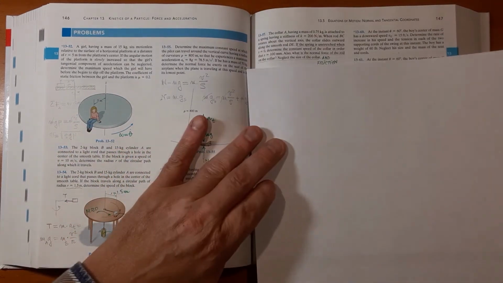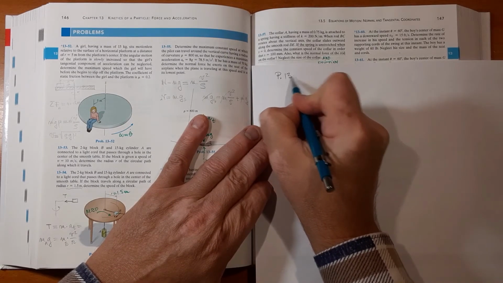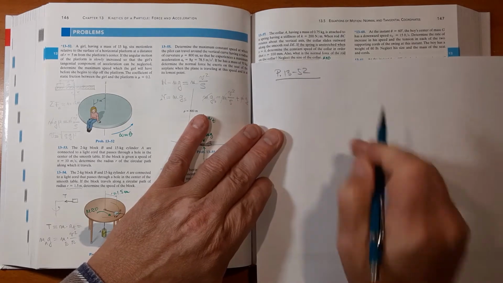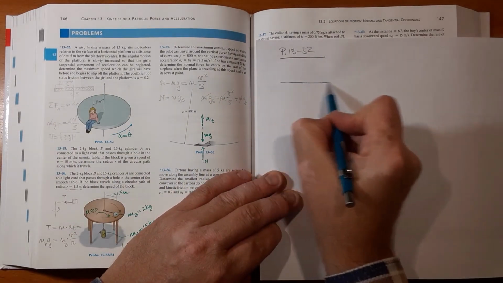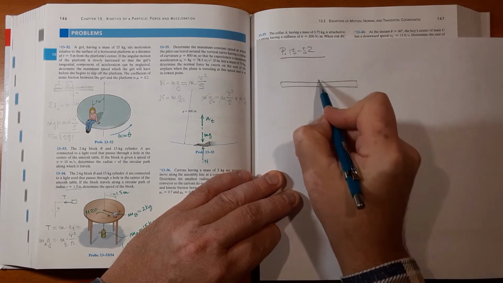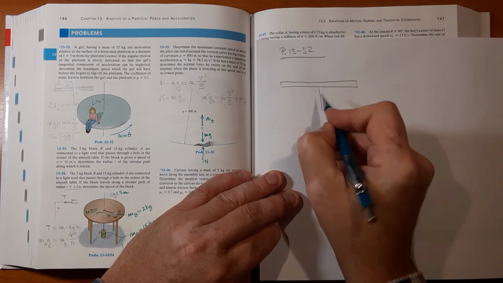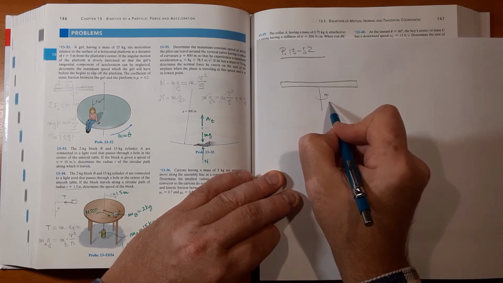Okay, so problem 13.52. And you see I sketched the solution here. So we're assuming this to be like a side view, and it's rotating with theta dot.